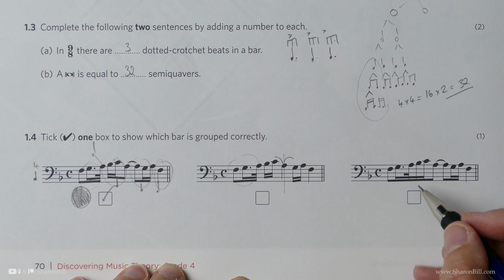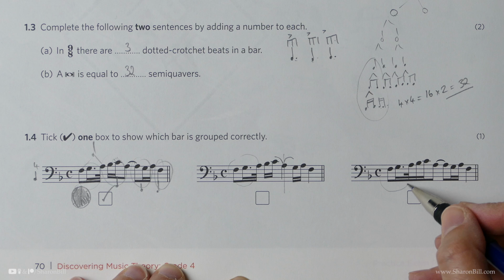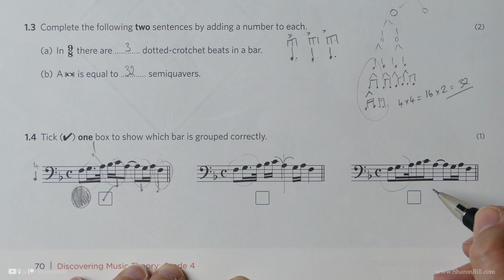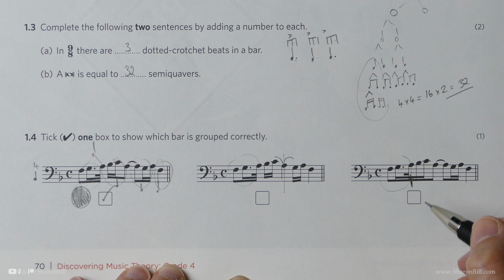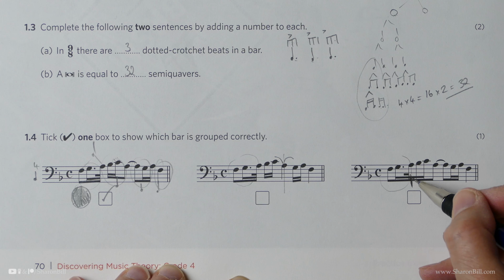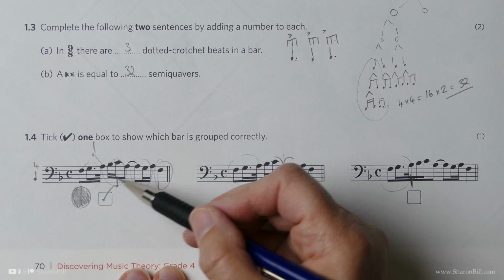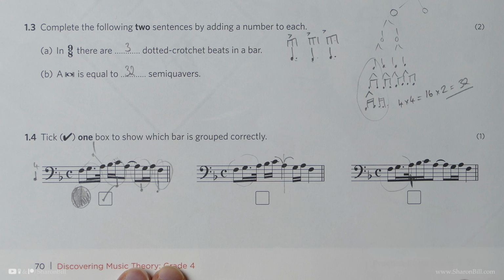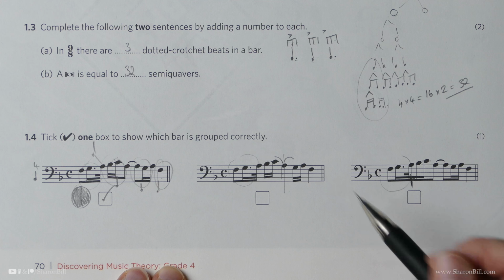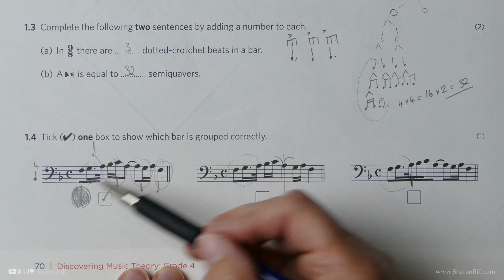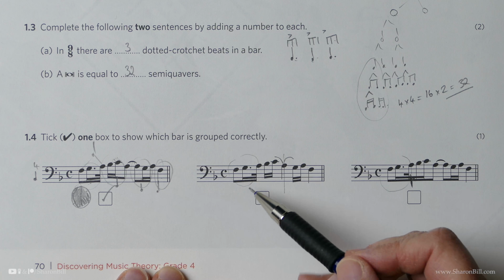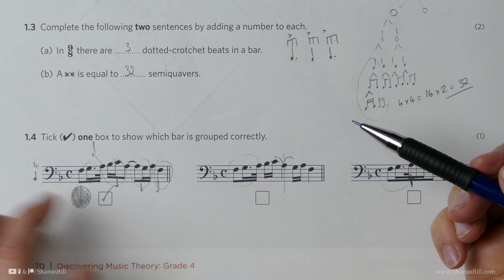And then we have the opposite problem here, where there's beat 1, but then it's carrying on. We've not started a new beam there, so there should be a break to show the start of beat 2. And so it shows how important it is to beam notes correctly, because then we can see easily how to perform this. The timing would be easier to deduce here. It's so easy to get lost.